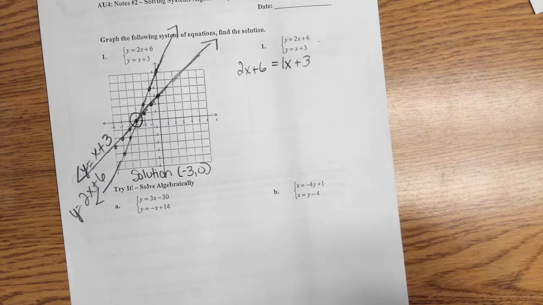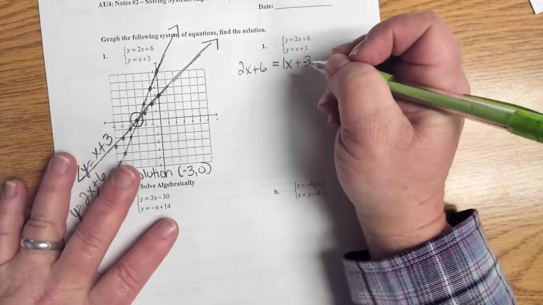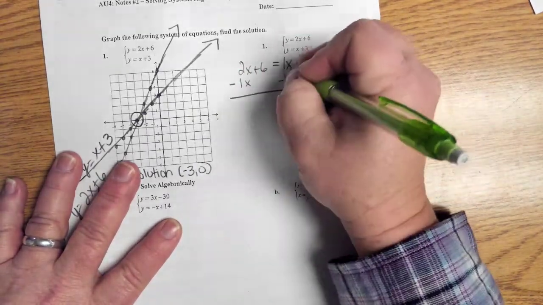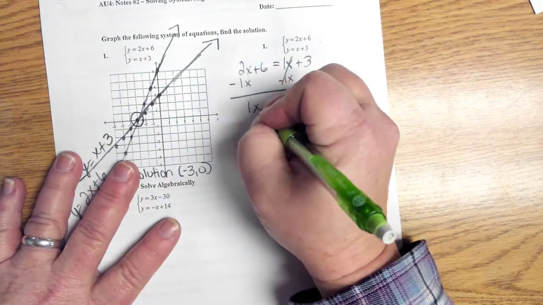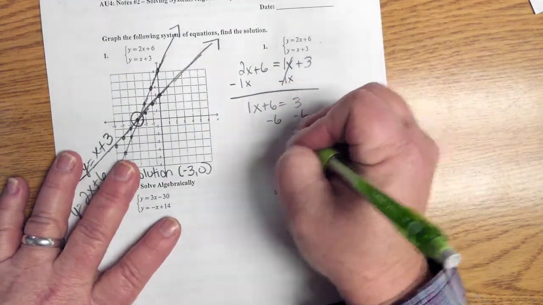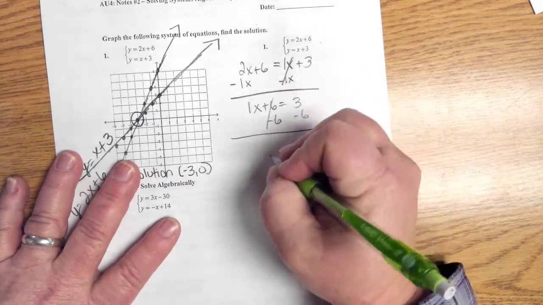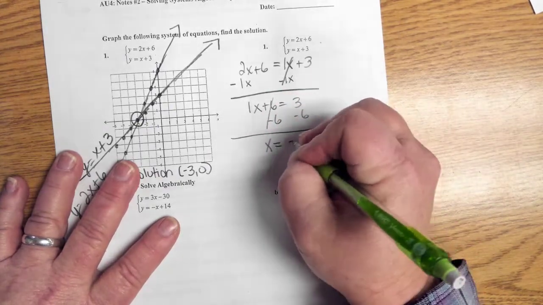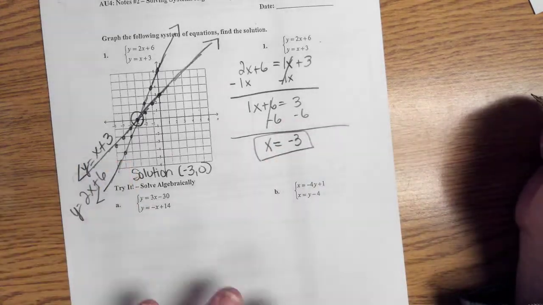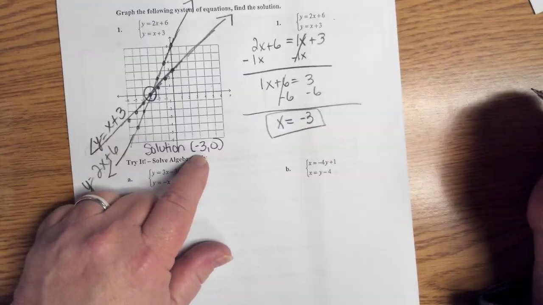Now you have to get your like terms on the same side. So subtract 1x, subtract 1x. I get 1x plus 6 is equal to 3. Subtract 6, subtract 6, and I get x is equal to negative 3. So I know what my x is. That matches over here, doesn't it?